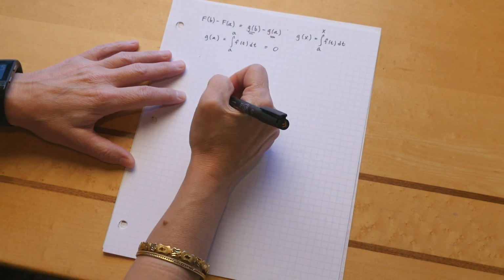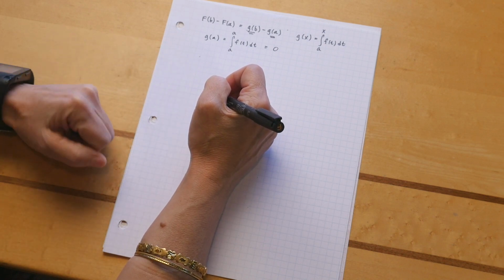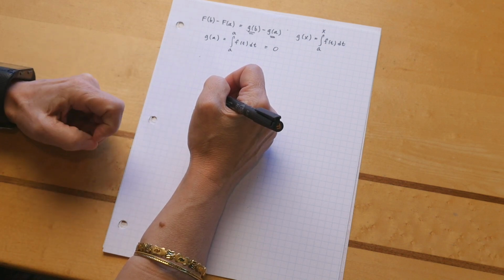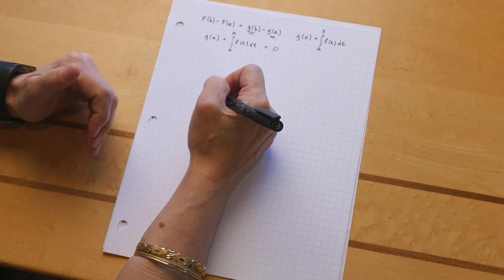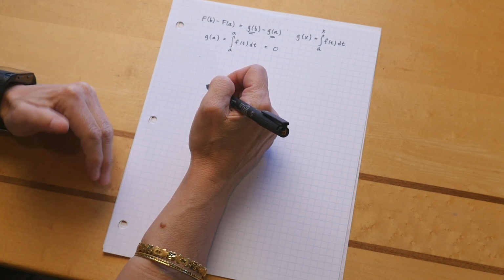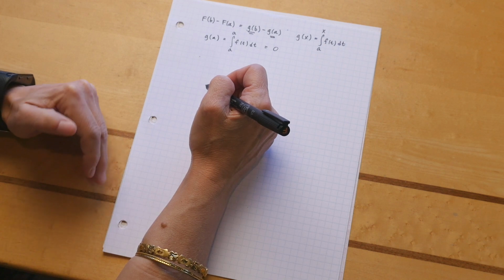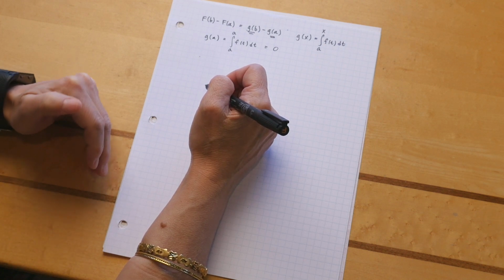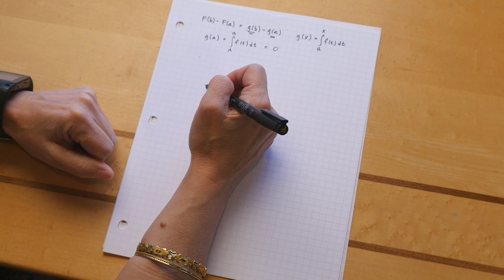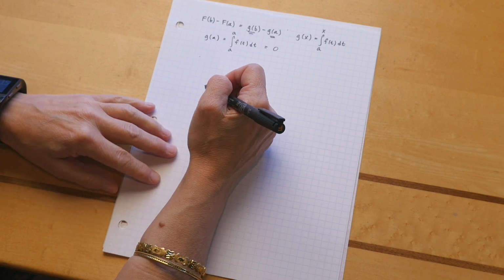But that is simply 0. I mean, we're talking about what area there is under the curve when I don't have any interval. So the width, I could think of this as perhaps one rectangle of width 0. So there's just a line there, and that line has no area. So that integral is 0.